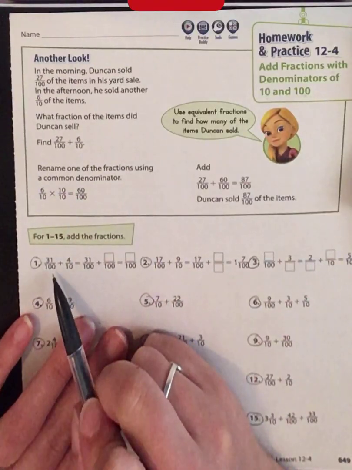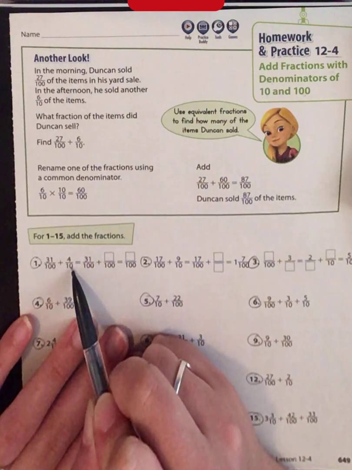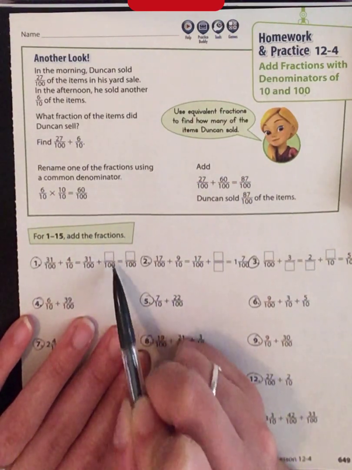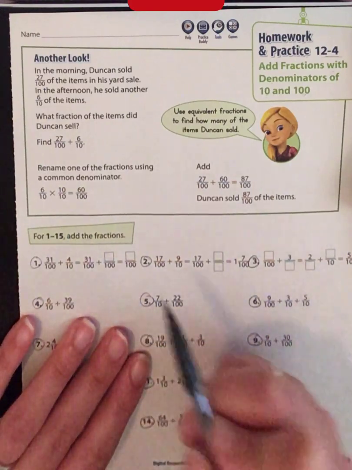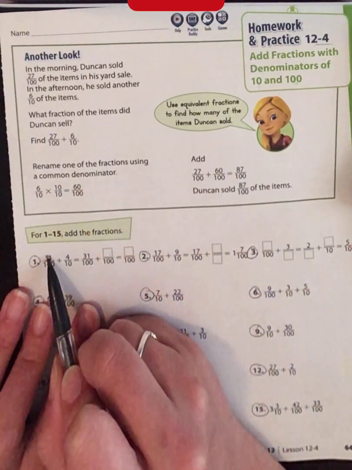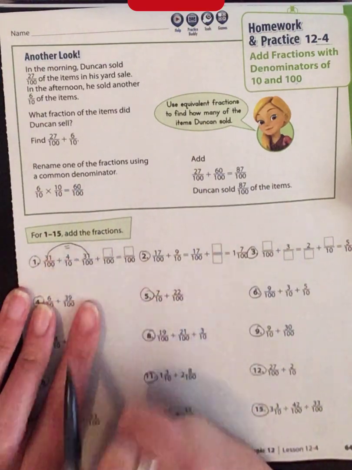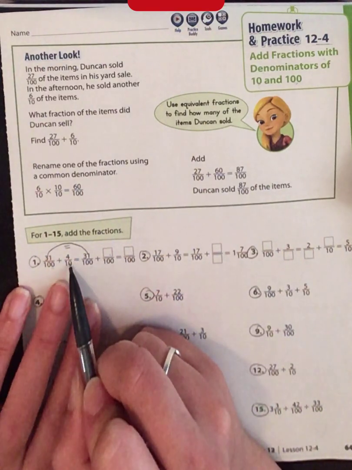We've got 31 hundredths plus 4 tenths equals 31 hundredths plus blank hundredths. Okay, remember, identify which fraction is identical. 31 hundredths and 31 hundredths. Now you've got 4 tenths.